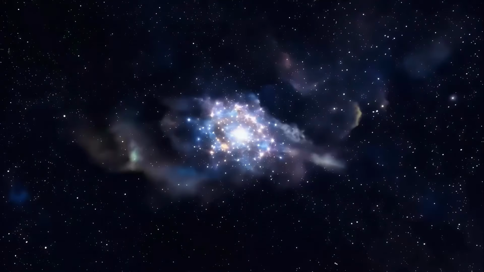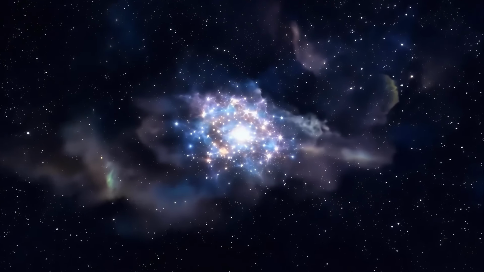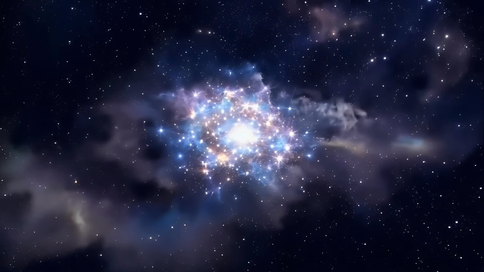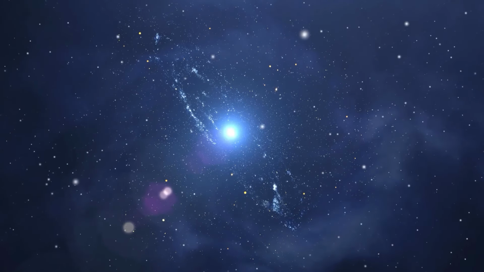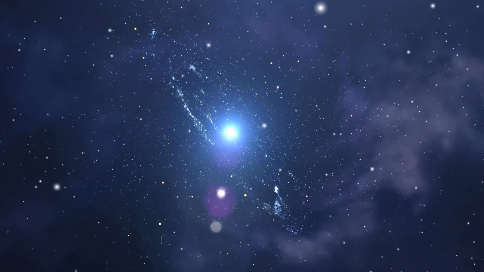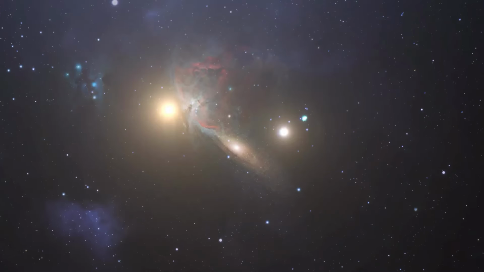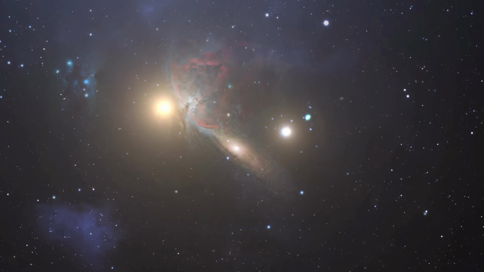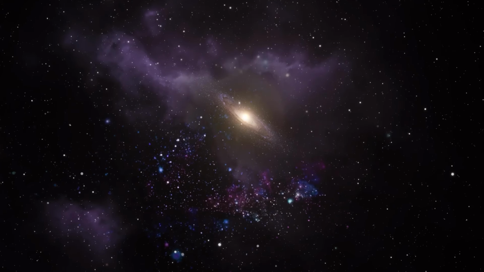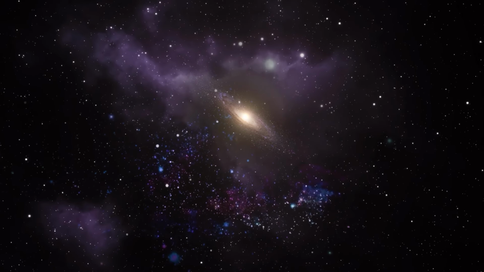This is one of the core puzzles JWST is now attacking from several directions. It's not just counting galaxies, it's giving us hints about how you might build those monster black holes early, by changing the starting conditions and by showing us that black holes and young galaxies are not quiet passengers. They're active, messy, and sometimes completely unbound.